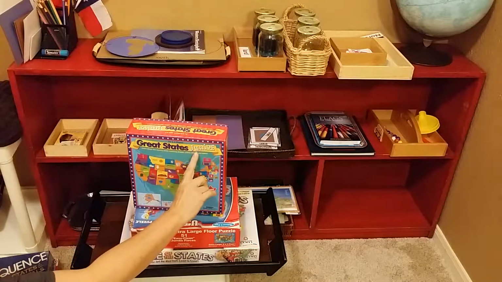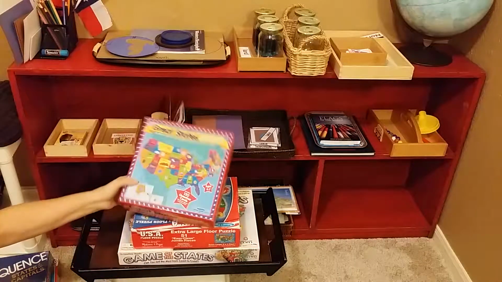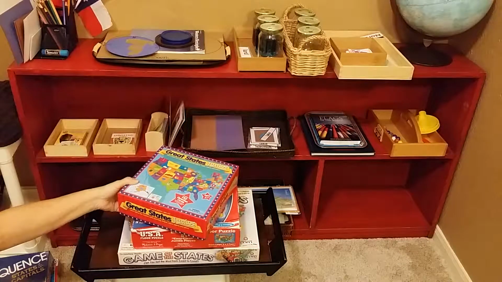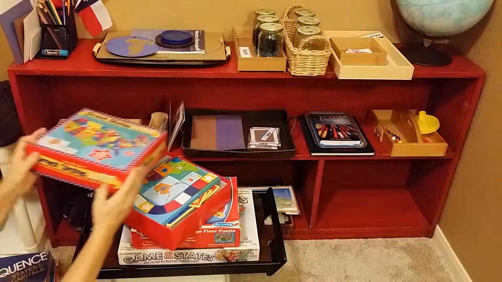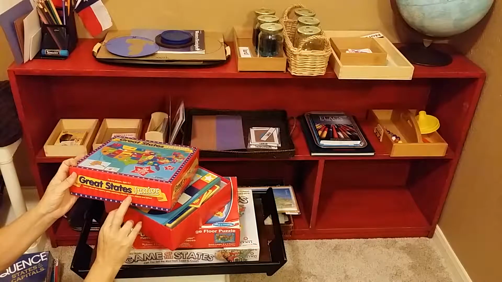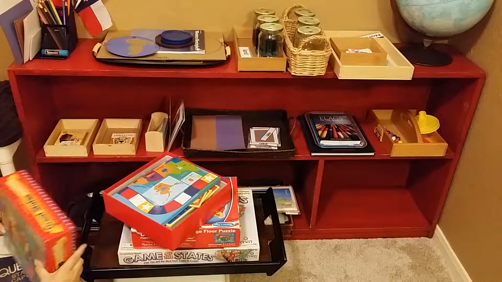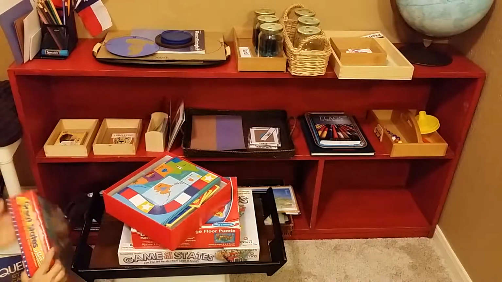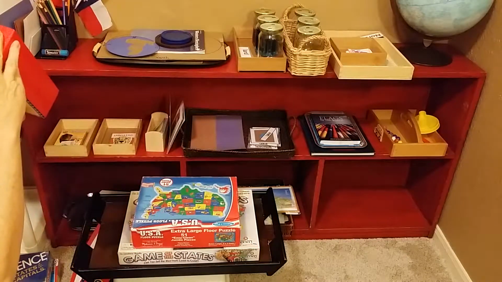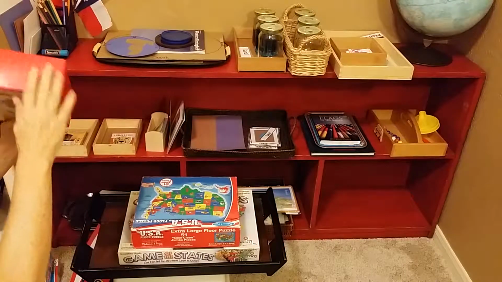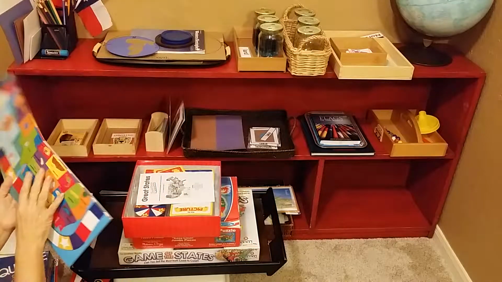And this is Great States Junior. So it's for 2 to 4 players. And let's see what age it says. It says ages 4 to 7. Okay, learn about the country while matching shapes, colors, objects, and letters. It's got a lot to learn in one game. I'm trying to see what company makes this, but I don't have any idea. It's made in China, so it doesn't give a company name. But it's a board game.